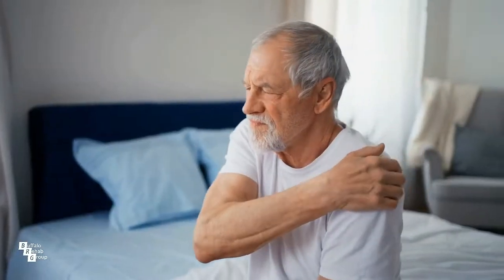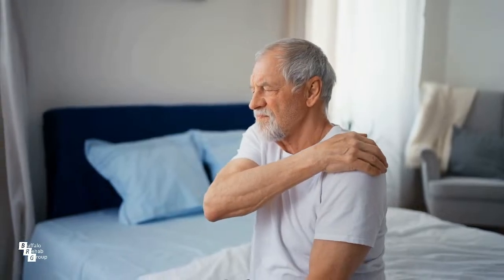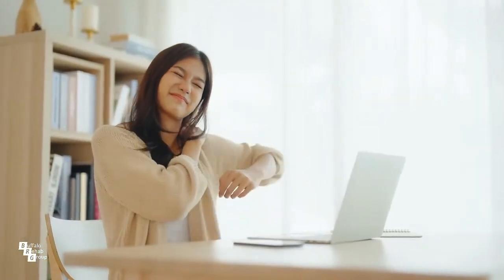Did you know that shoulder pain and injuries make up nearly 25% of all visits to physical and occupational therapy? Tonight we're going to explore why and how you can prevent falling into that statistic.